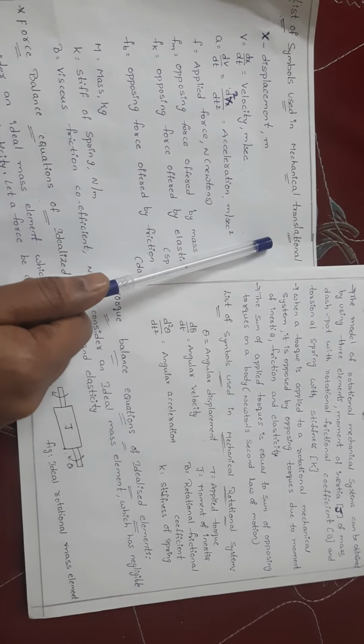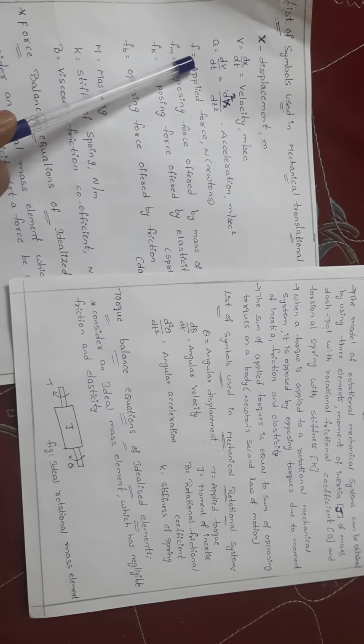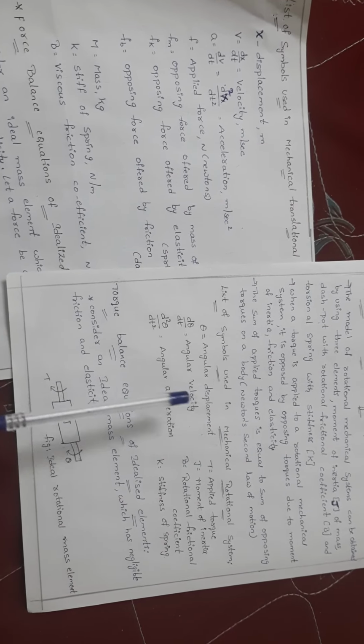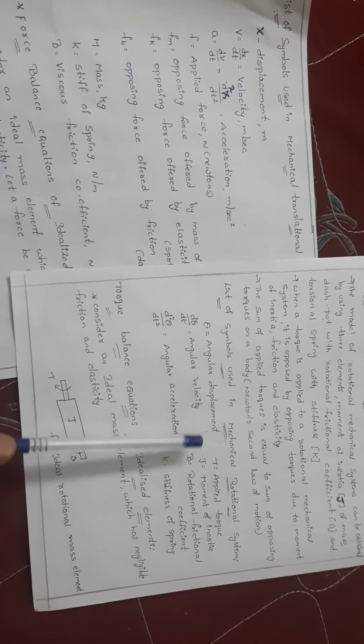In translational system, F is the applied force, in rotational system T is the torque, applied torque. And here M mass, here J is the moment of inertia, and here B viscous friction, here also rotational friction, and K is the stiffness of spring.